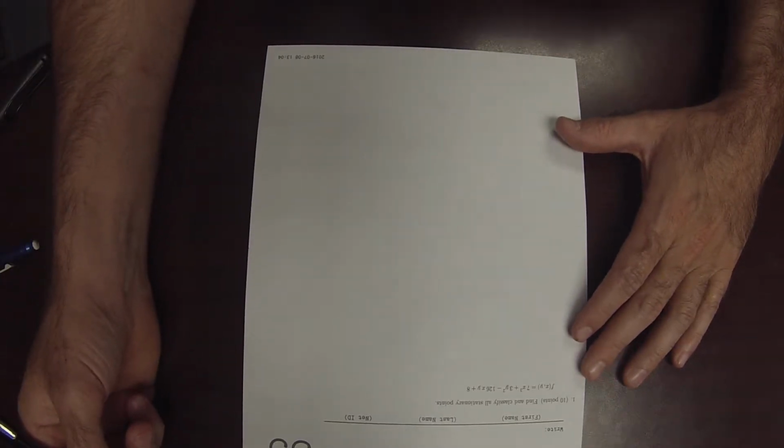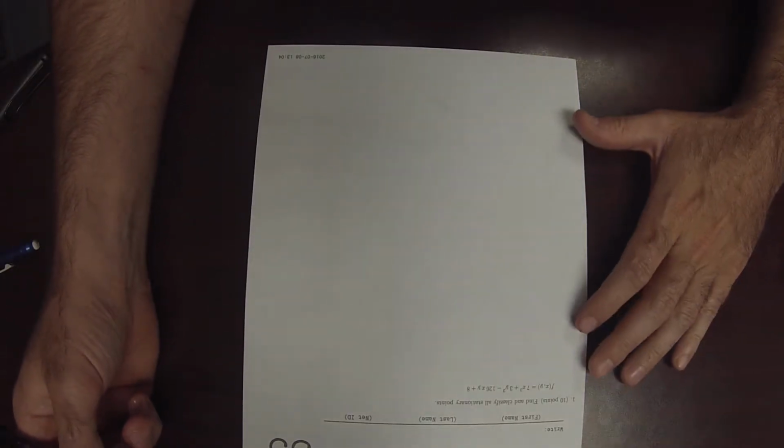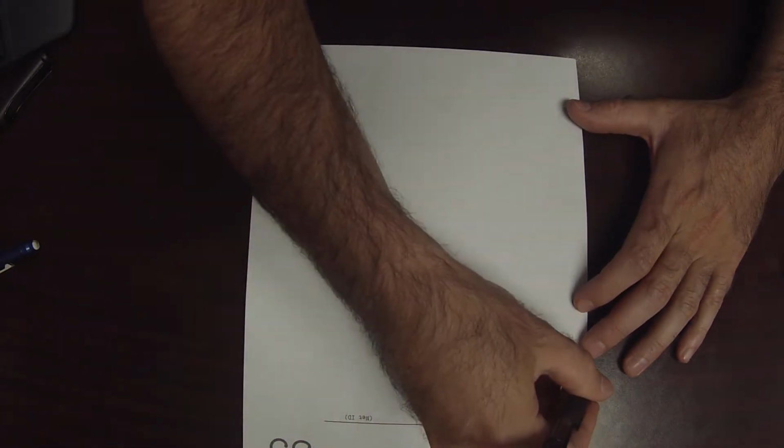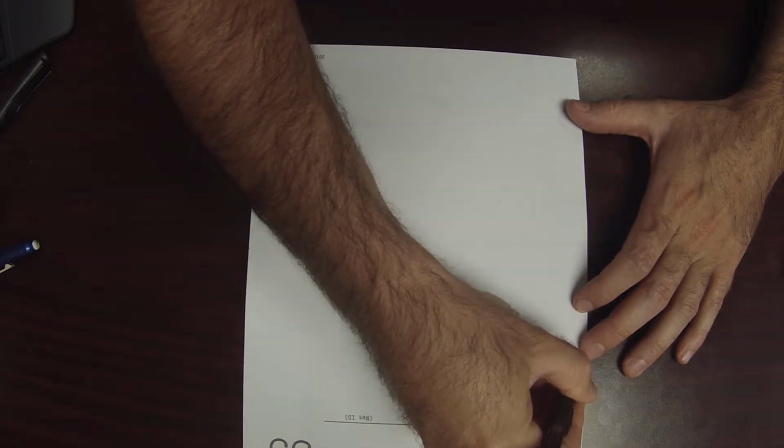This is the solution to written homework 35. So find and classify all stationary points. So the first order of business is to find the stationary points.